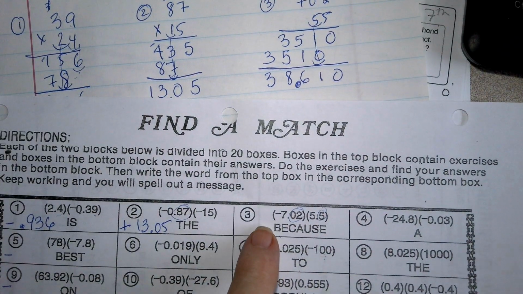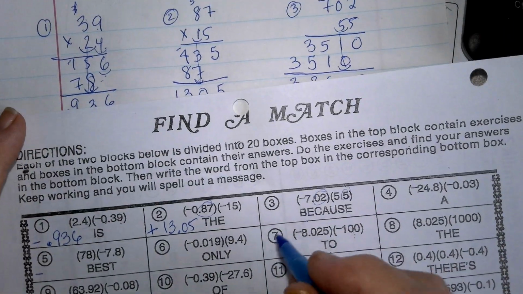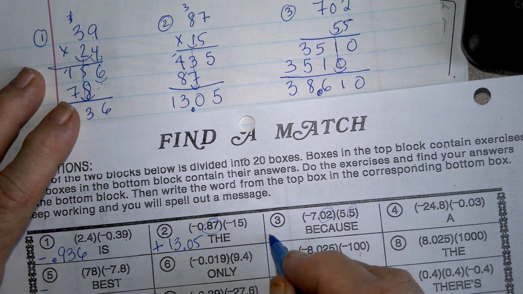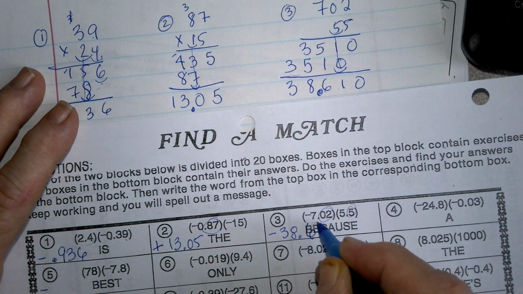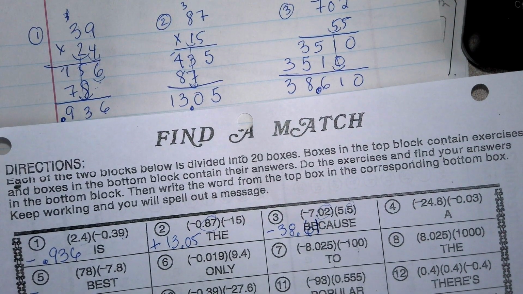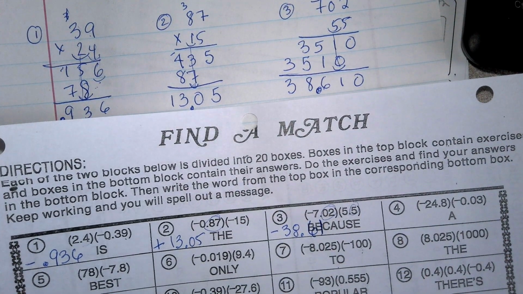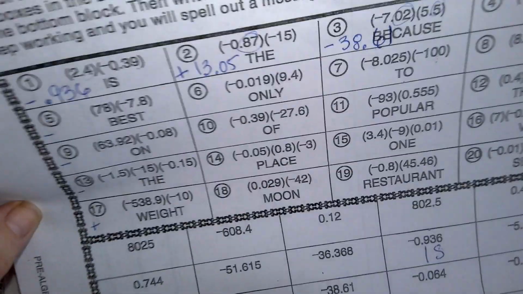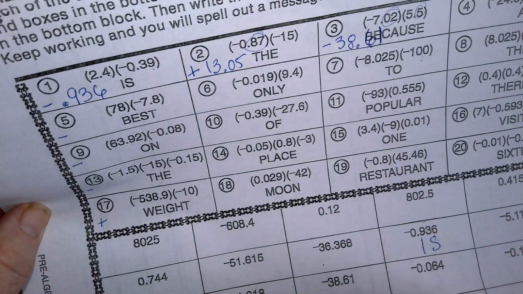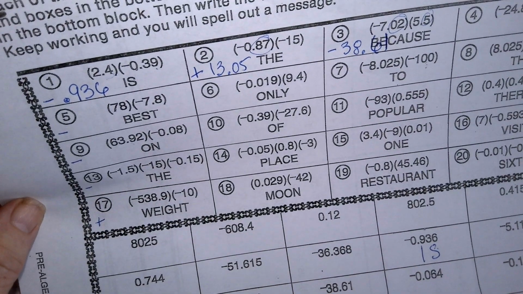And what is the sign going to be? It's going to be negative. So negative 38.61, and if it goes over the word, that is okay. And so that answer, it's here, right here, and it gets the word because. All right. And so on.